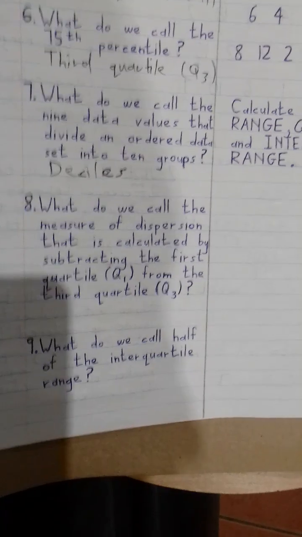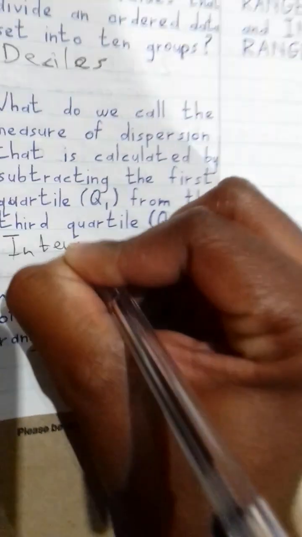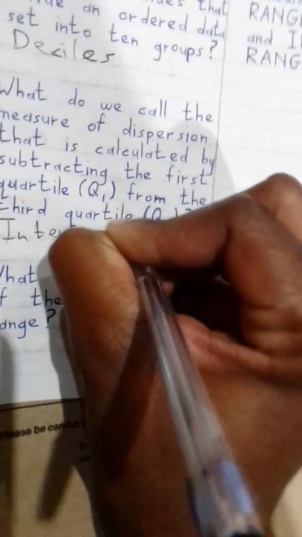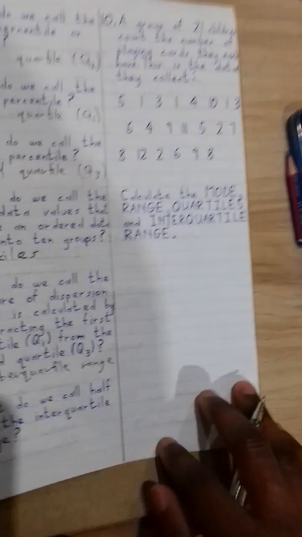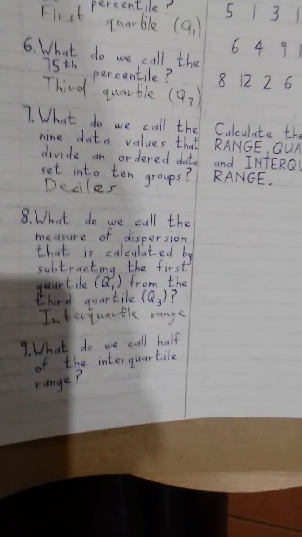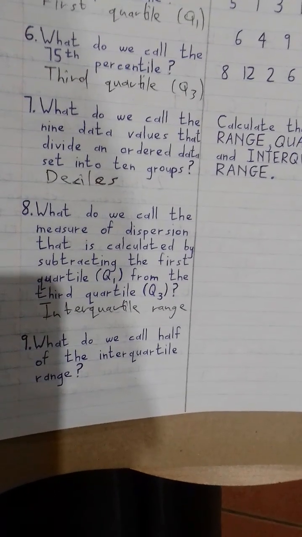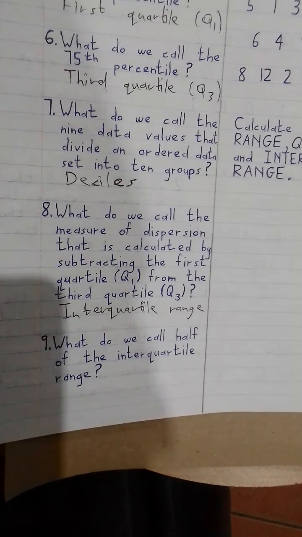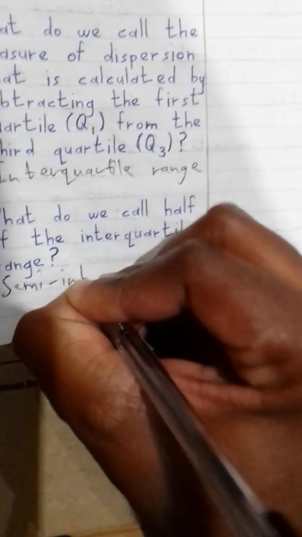So Q3 minus Q1 is the interquartile range, IQR. Hope that's clear enough. Number 9 states, what do we call half of the interquartile range? Half the interquartile range is called the semi-interquartile range.